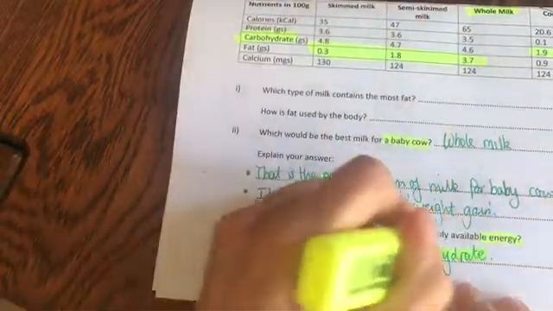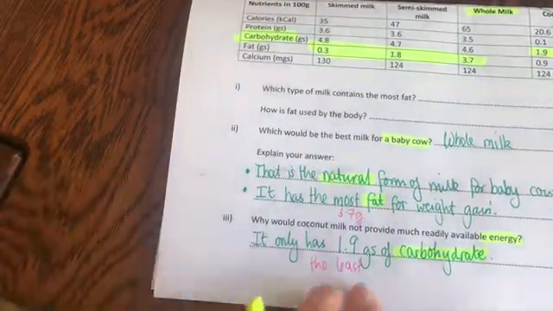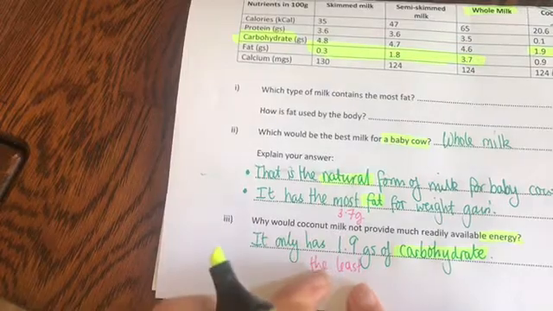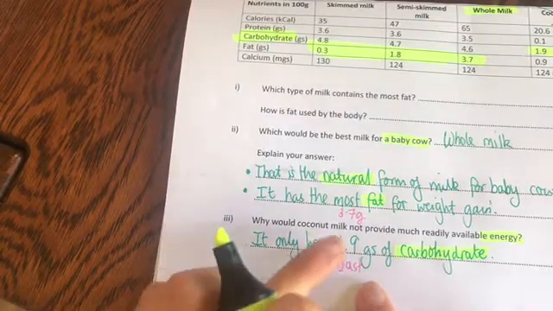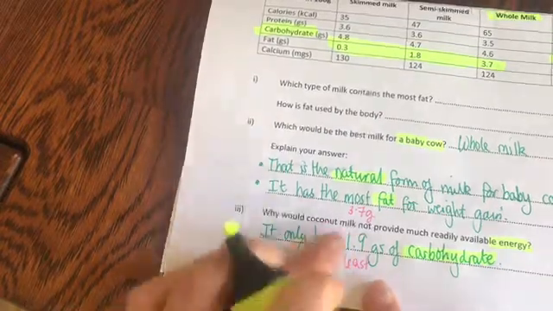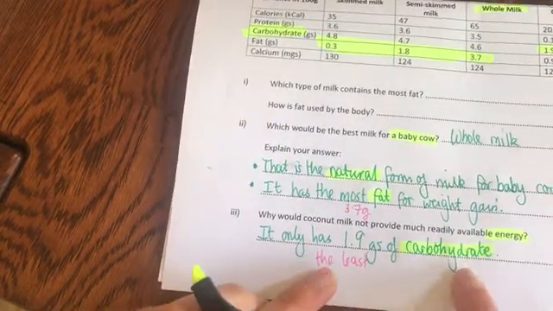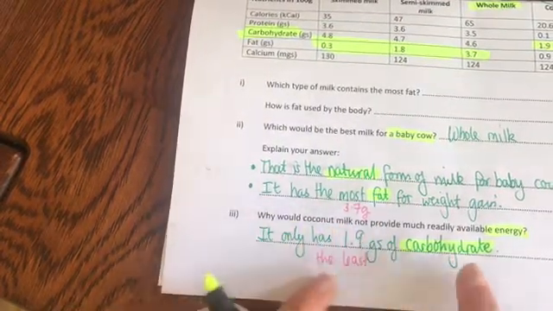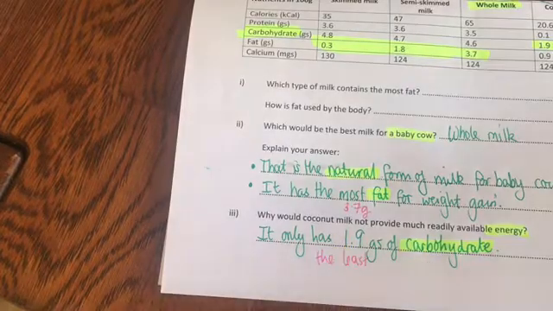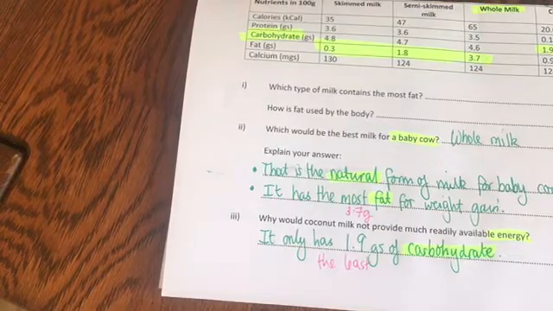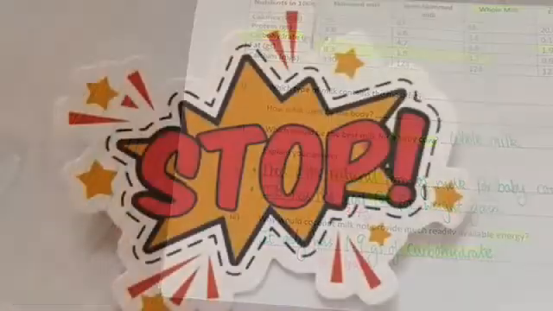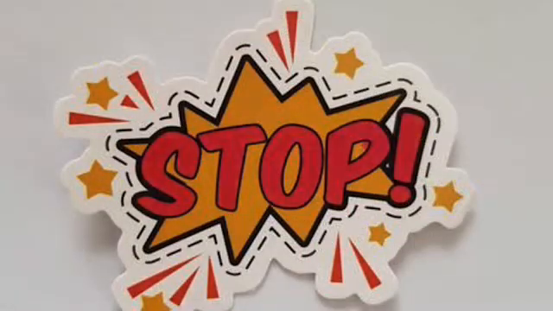So the key word I'm looking for is carbohydrate, and you do need to have given some kind of either saying it's got the least, or it's got much less than the others, or it's only got 1.9 grams, something that's telling me that the carbohydrate levels are low. But carbohydrate is the key word we're looking for to gain the mark here, okay? Do not move on until you have completed marking question 1C.